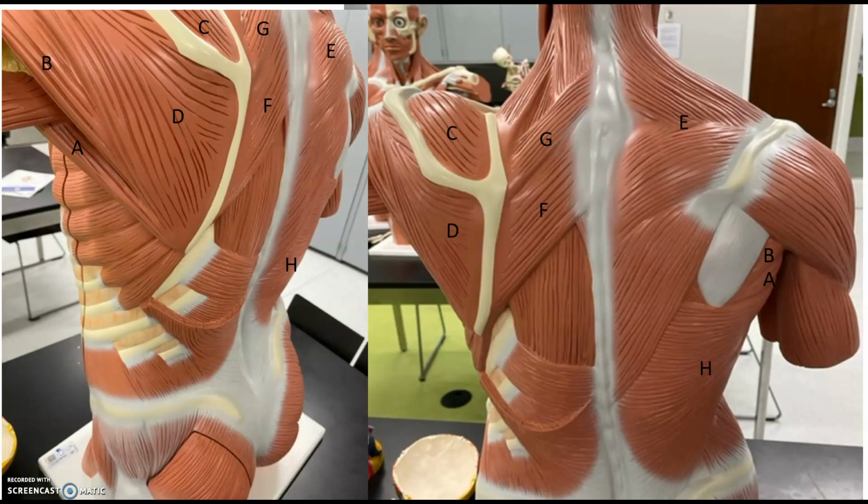Then let's go to the posterior trunk. Again, one picture straight on and one is more of an angle. This allows us to see, so A is teres minor and B is teres major. C you can see better here. So this is the spine of the scapula, and above that you have the supraspinatus muscle. And then D is your infraspinatus muscle.